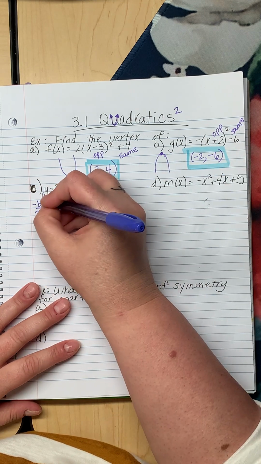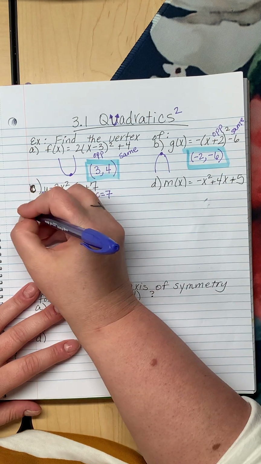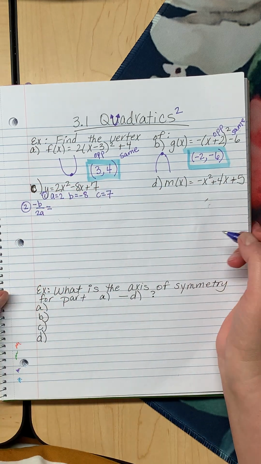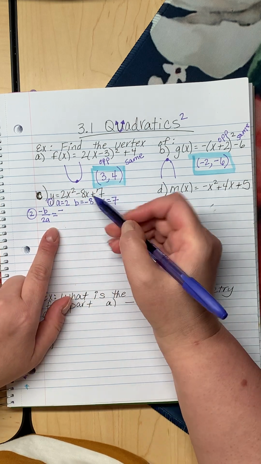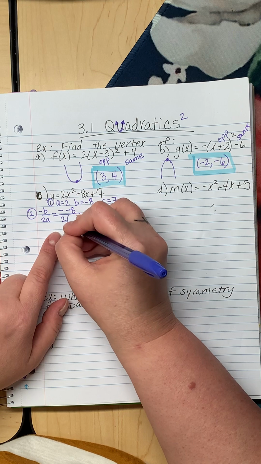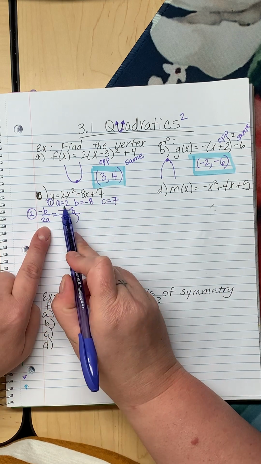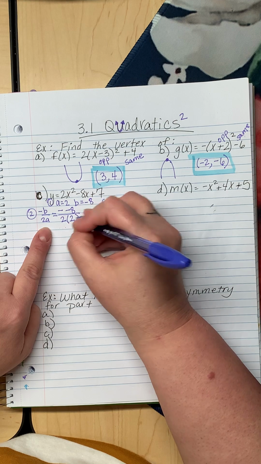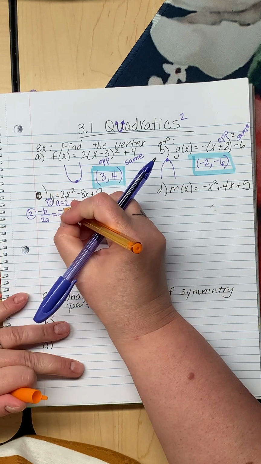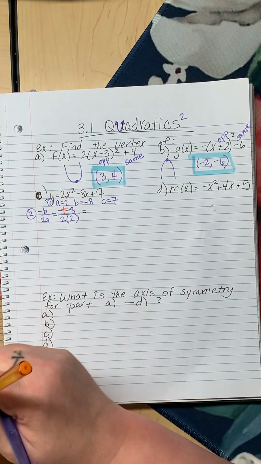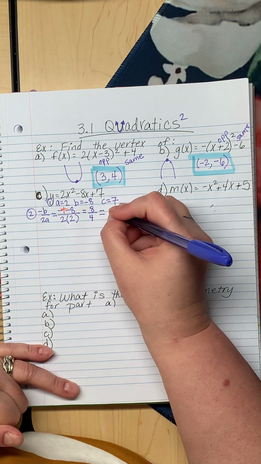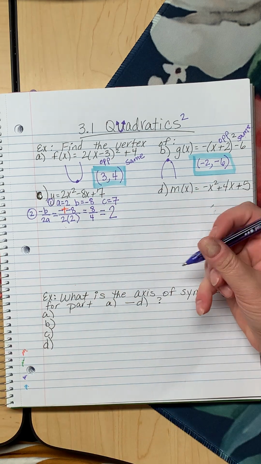So my first step was to label ABC. My second step is to do this negative B over 2A. So we're just going to plug in our numbers. We're going to have negative, my B is another negative 8, all over 2 parentheses A, which is another 2. And this makes a double negative on top, which turns into a positive. So we're going to have positive 8 on top over positive 4 on bottom. And that spits out a big fat 2.